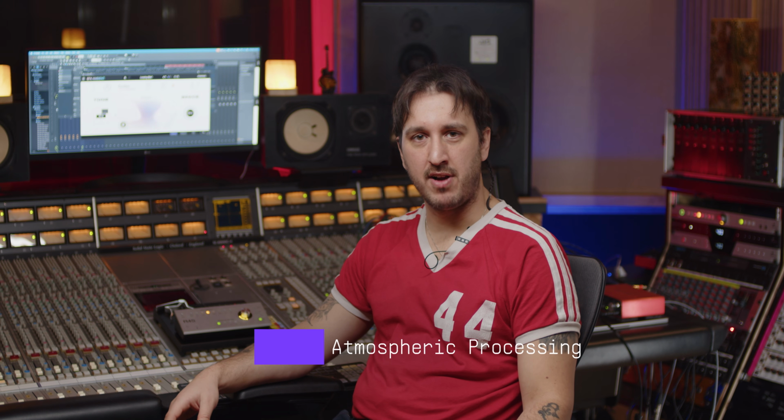A second instance pushes the sound even further into the background, using high space and tone settings along with a fully wet mix. This creates a washy atmospheric layer that sits behind the mix, adding depth and a sense of space without drawing focus.